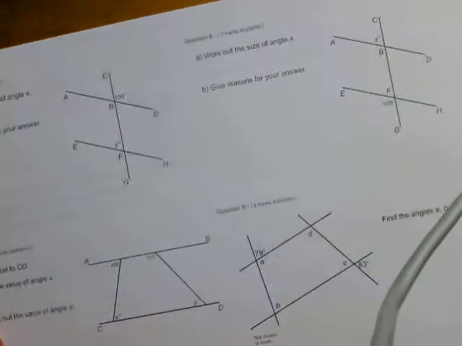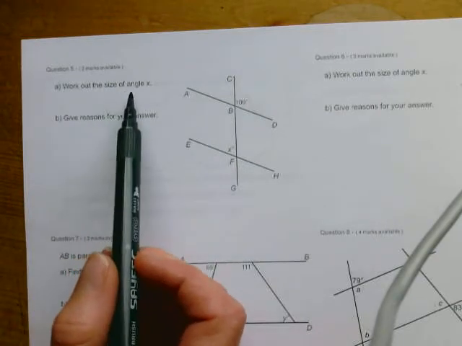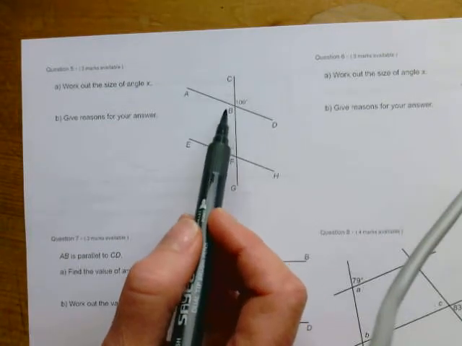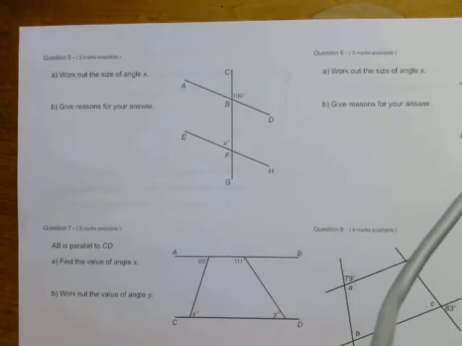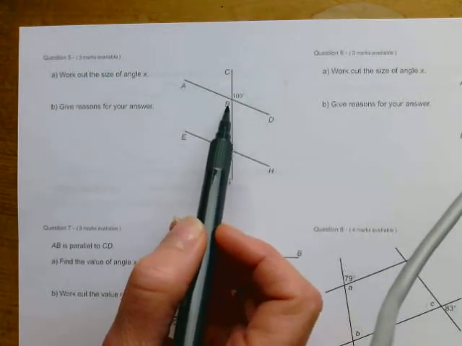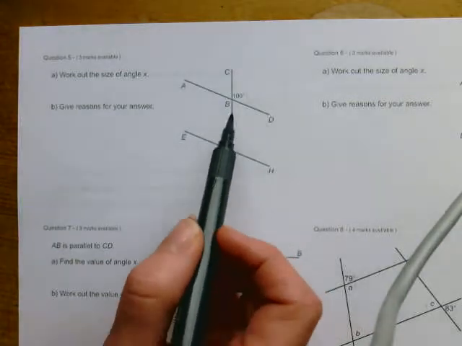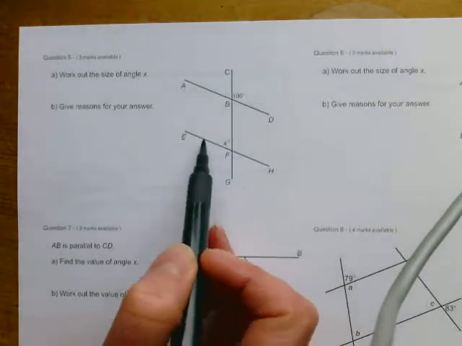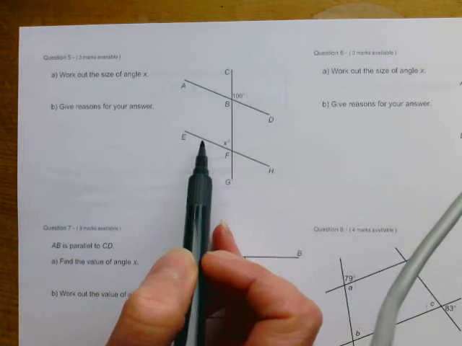Okay, have a look at question 5 now. Okay, we're asked to work out the size of angle X. So we're told this is 100 degrees here. Okay, so there are different ways that we could look at this. We know that this angle at B is 100 degrees because vertically opposite angles are equal. Okay, and we would therefore be able to work out X because they form a sort of backward C shape, and we know that co-interior angles always add up to 180.